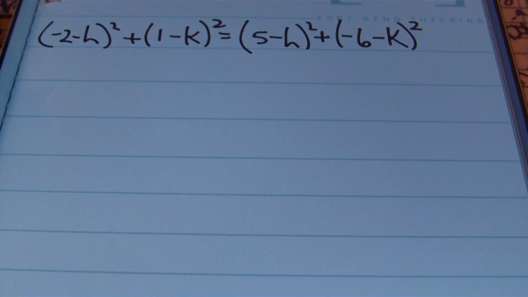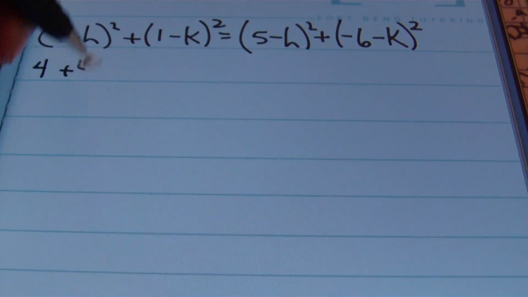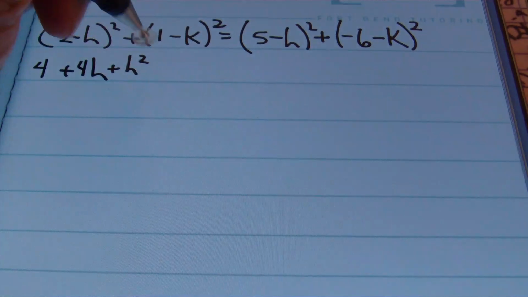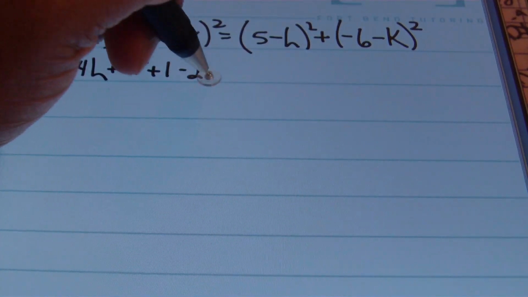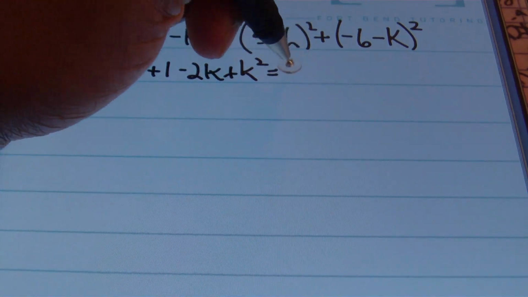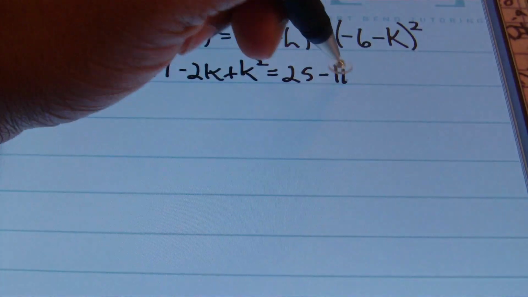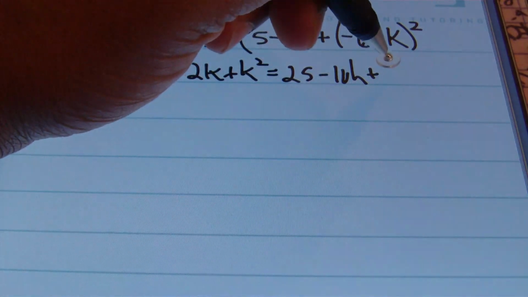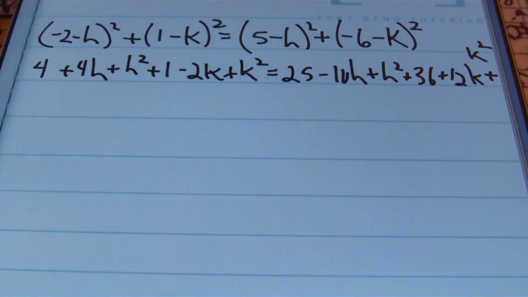So after expanding this and multiplying everything out, you'll have 4 plus 4h plus h squared plus 1 minus 2k plus k squared equals 25 minus 10h plus h squared plus 36 plus 12k plus k squared, that I'm going to squeeze in right over there.